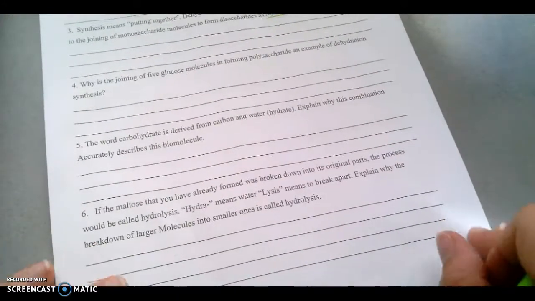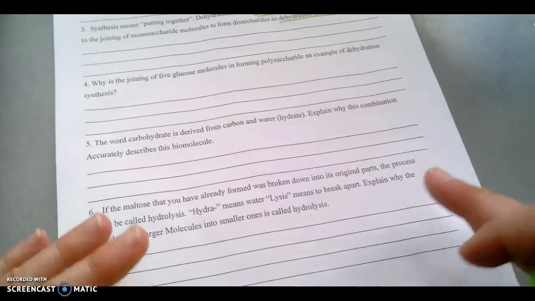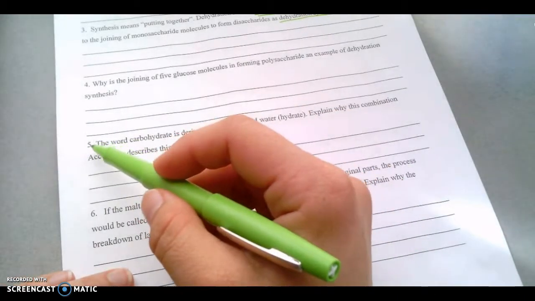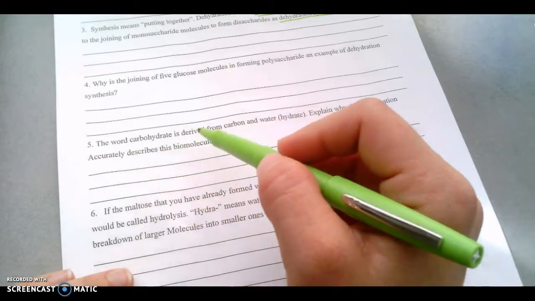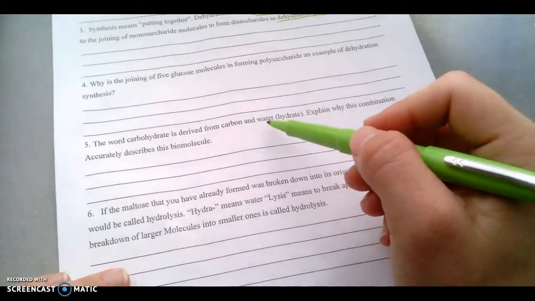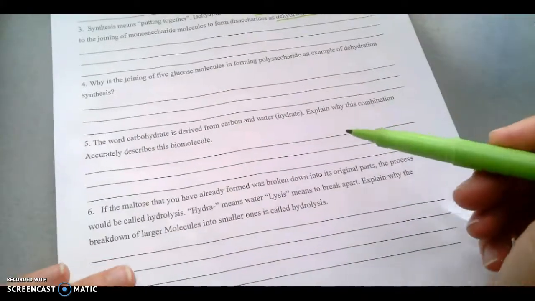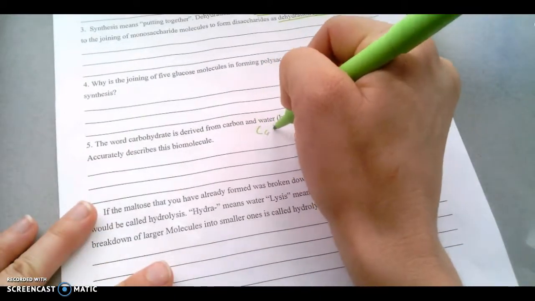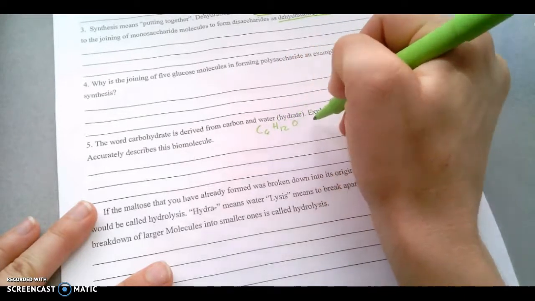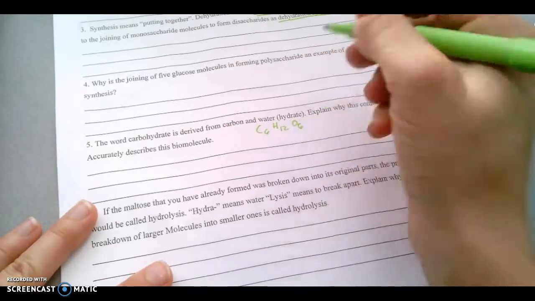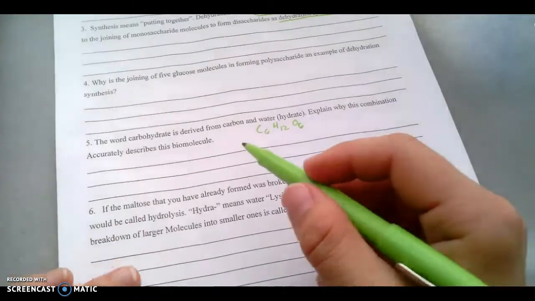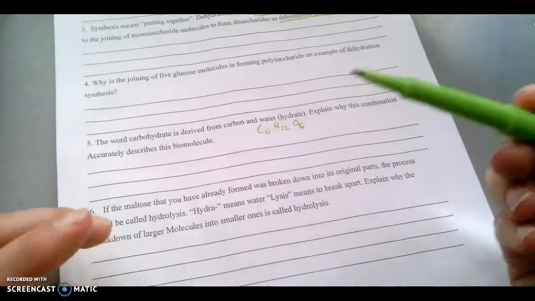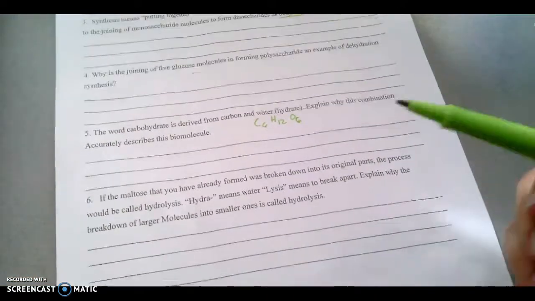So the only other thing I would want you to look at, and that I want us to look at together, would be thinking about 5 and 6. So 5 says the word carbohydrate is derived from carbon and water hydrate. So explain why that's accurate. So I want you just to look at that chemical formula. So we can just start with our monosaccharide and think about what the word means. So carbon and water. Right, so why is it specifically called a carbohydrate?